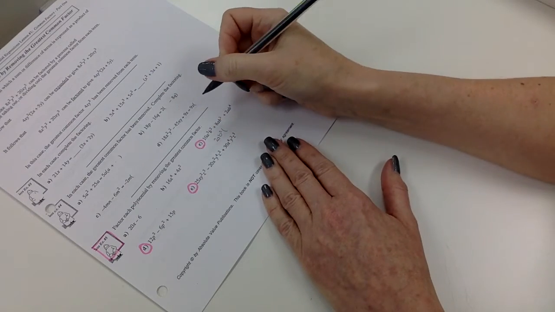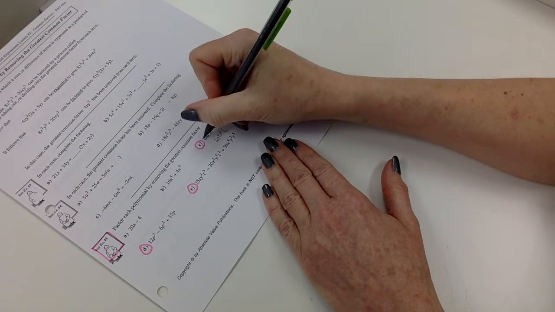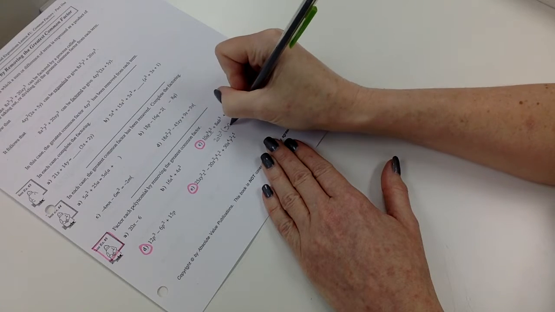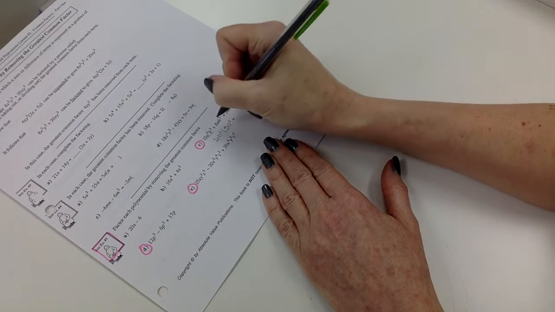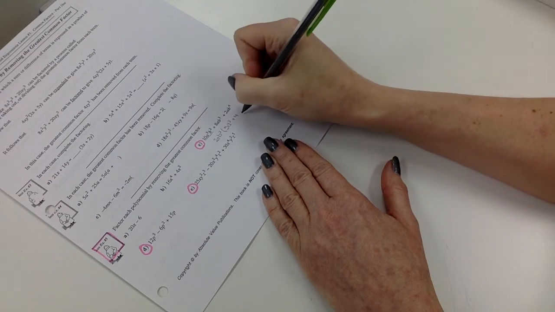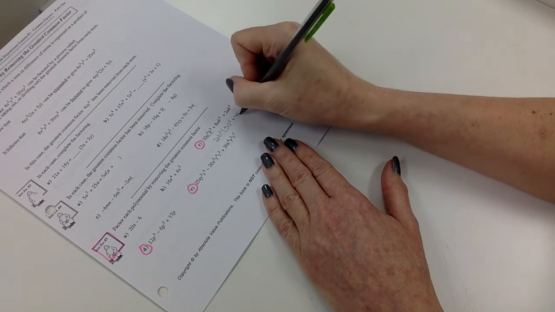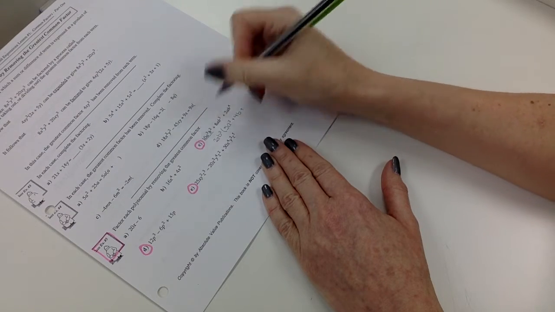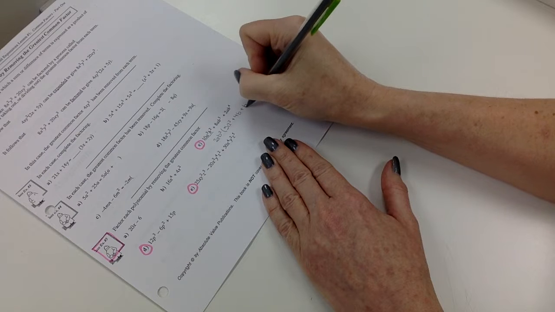So now every term is divided by this common term. So 10 divided by 2 is 5. A cubed divided by a is a squared. B squared divided by b squared is 1. Plus 8 divided by 2 is 4. A divided by a is 1. B cubed divided by b squared is b. Plus 2 divided by 2 is 1, a divided by a is 1, b to the 4 divided by b squared is b squared.